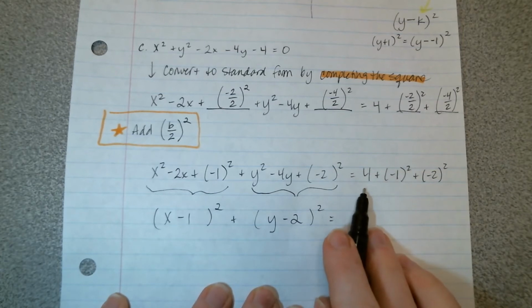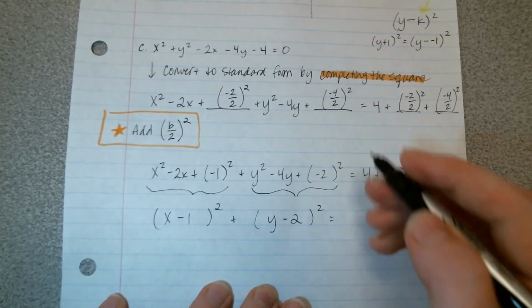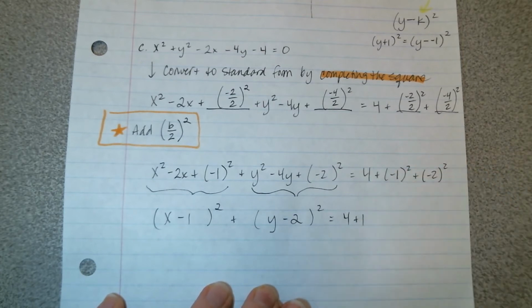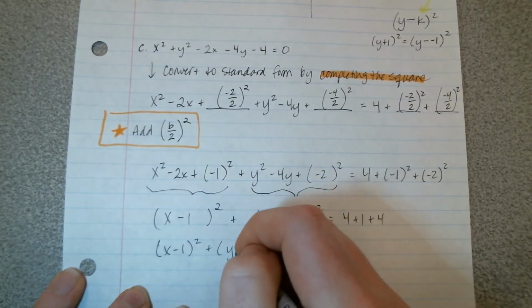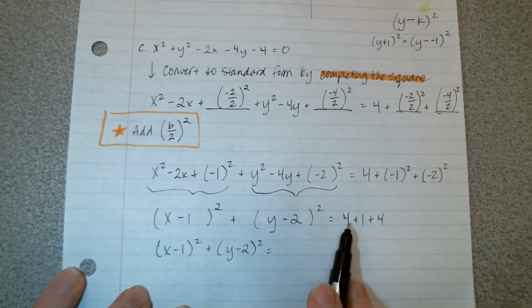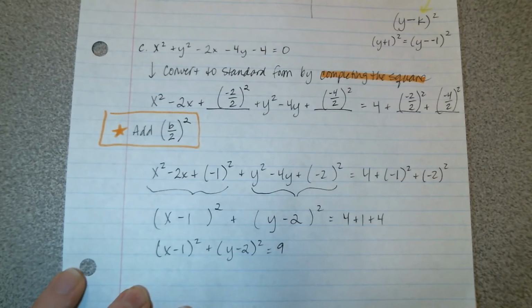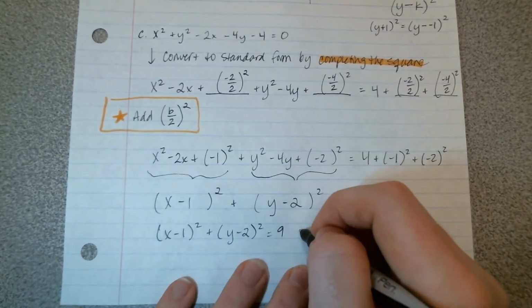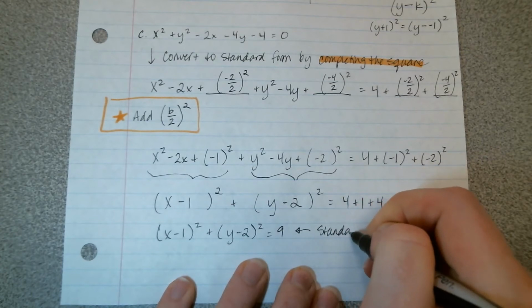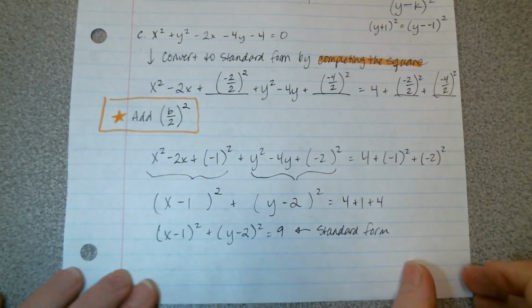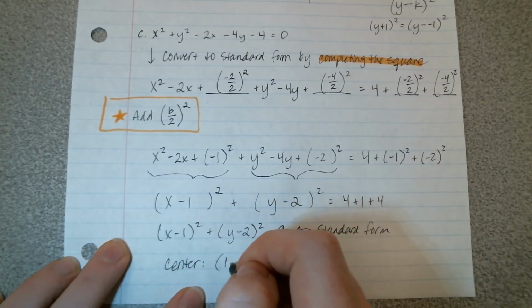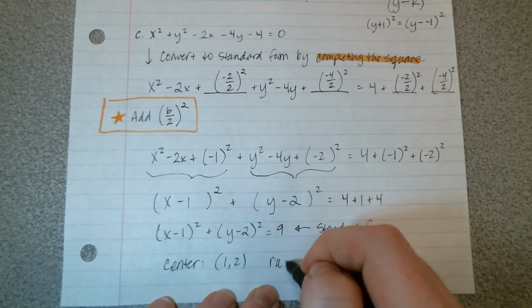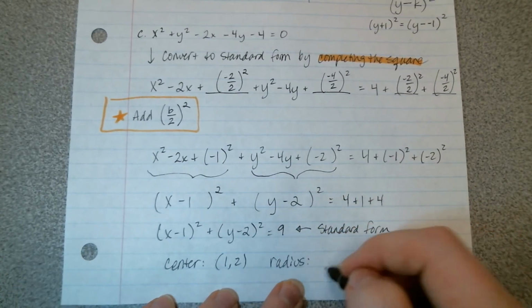And then what I need to do over here is actually combine these values together. So -1 squared is positive 1, and -2 squared is positive 4. So I have x minus 1 squared plus y minus 2 squared equals 9. So now this is in standard form. And when the equation for your circle is in standard form, it's very easy to see the center has coordinates 1, 2, and the radius is not 9, but 3.